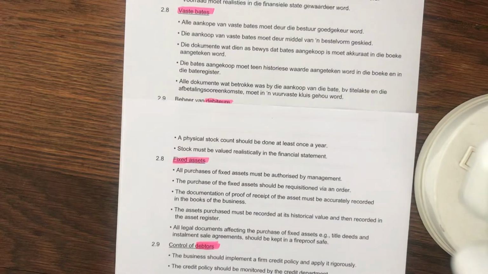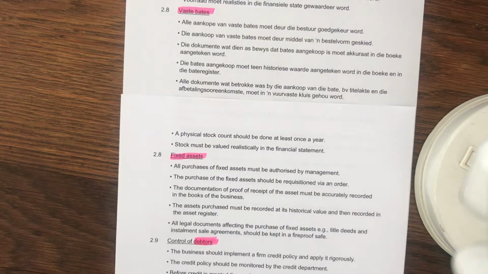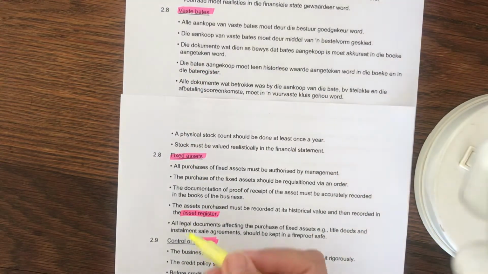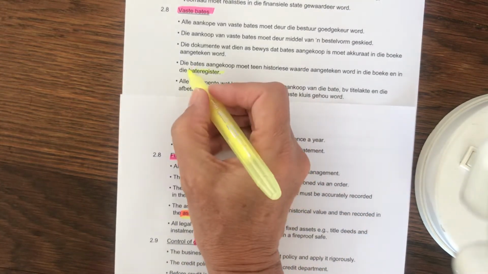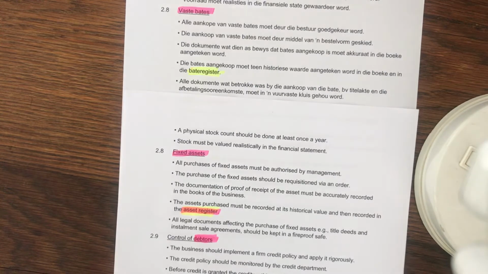Dink byvoorbeeld aan ons skool. Dink net hoeveel stoele is daar. Think of how many desks we have in our school. Think of how many of those projectors we have in our school. As ons nie 'n behoorlike bateregister het nie, a register where we can record the fixed asset. What is going to happen? What is going to happen? You wouldn't know which of your assets are still old, which of the assets are young. In an asset register, you write down the dates of purchase, how long you've had it, the depreciation of value every year, which you're still going to learn this year, how to record depreciation, all those little things, very important factors. En dan die laaste plek is jou debiteure.